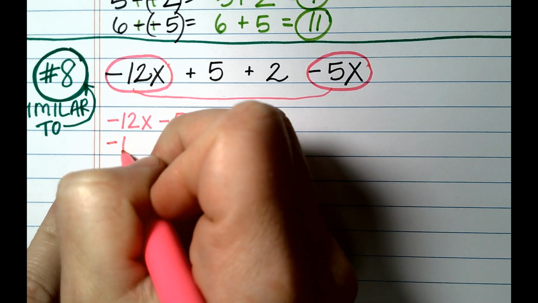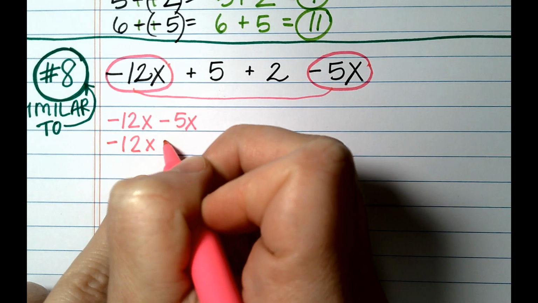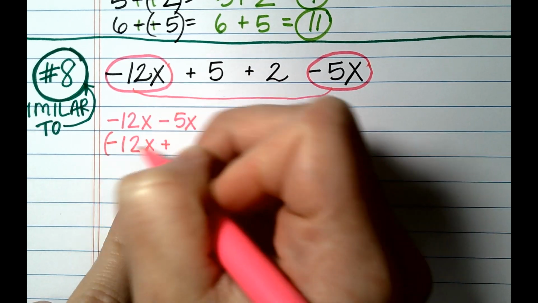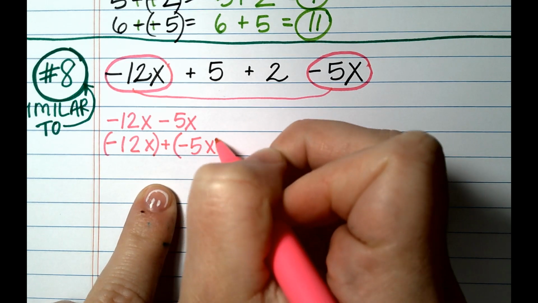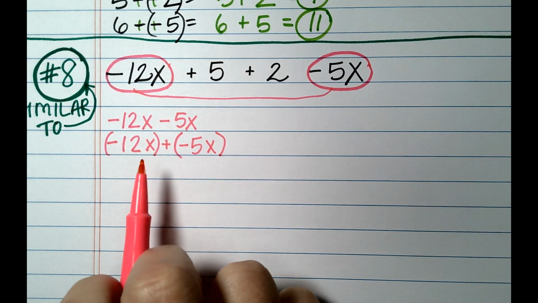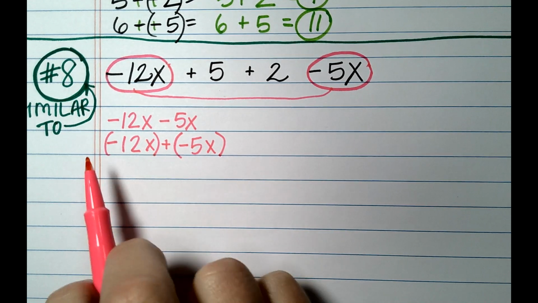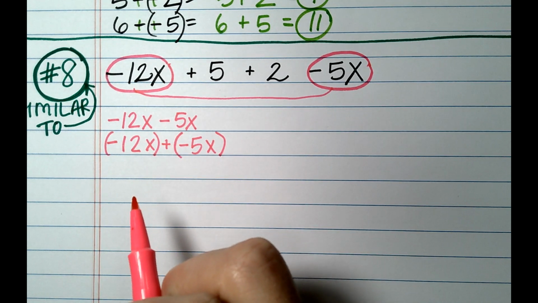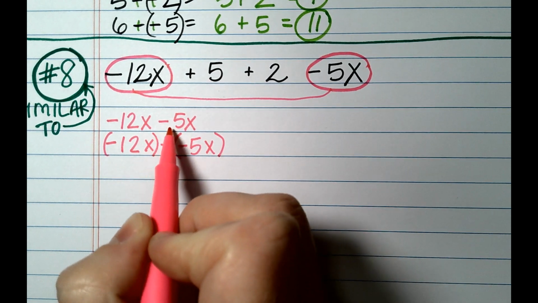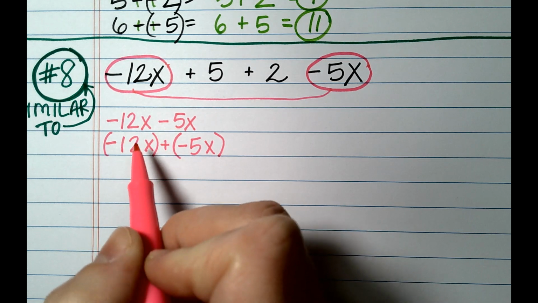You could put a plus sign in there if it helps. And maybe that plus sign would help us remember, oh, I'm really just going to add the numbers, but it's going to be negative.